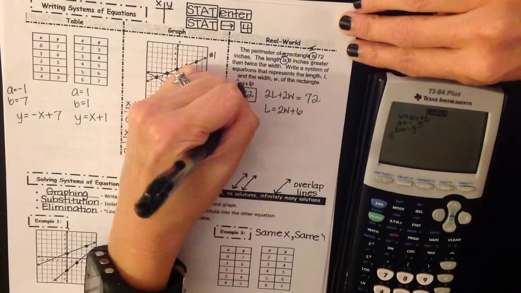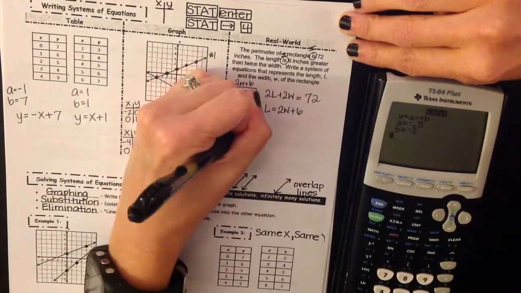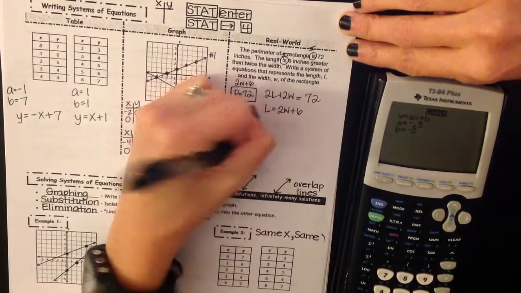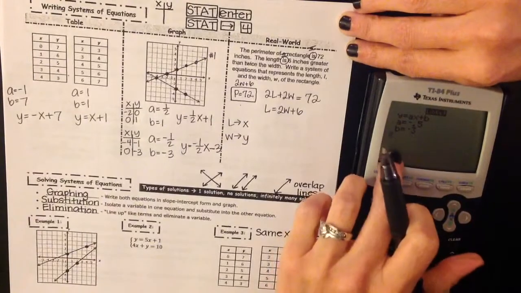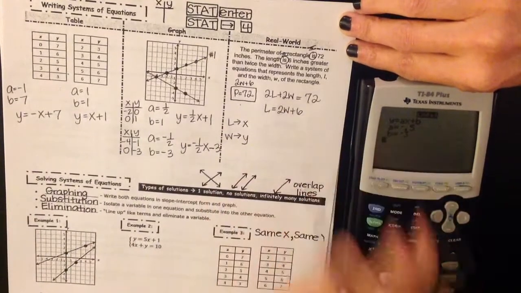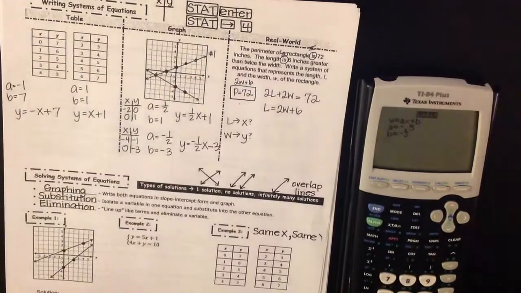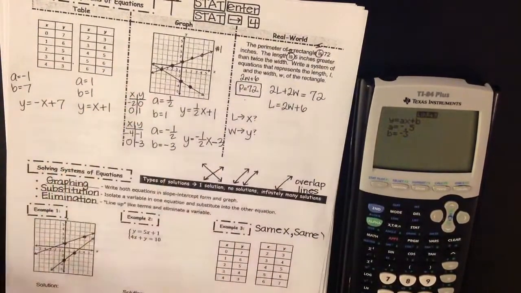Now I would have to decide, is length going to be x and width going to be y, or do I need to change it up, because when I go to my calculator, the L's and W's have to become x's or y's. So you just have to make the choice and decide on your paper which one you want to specify as x or y. It doesn't matter.